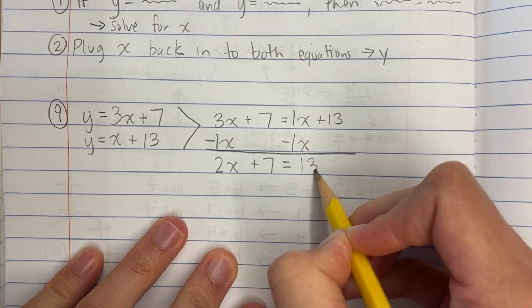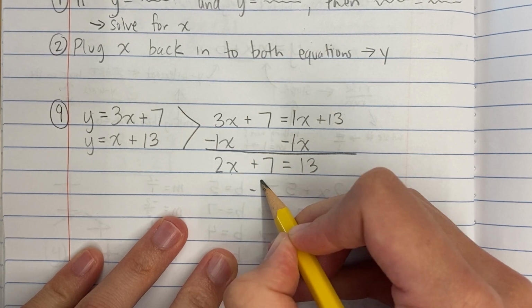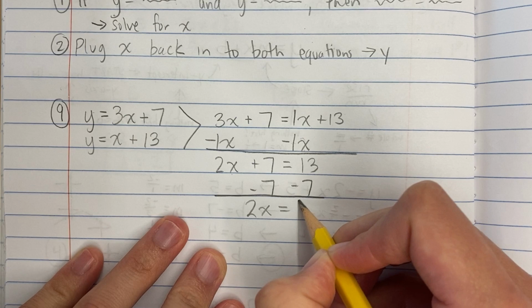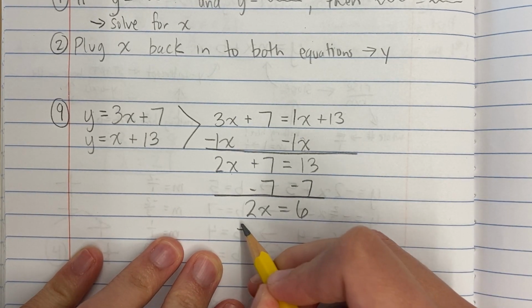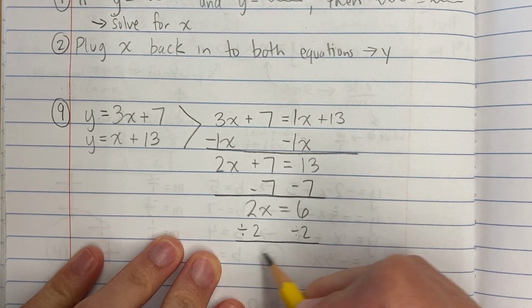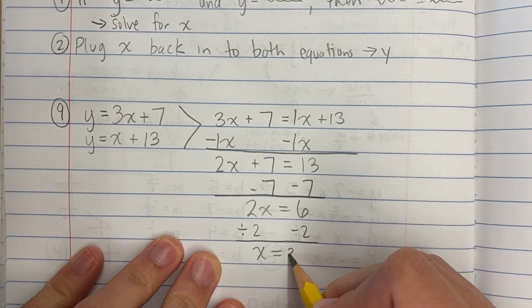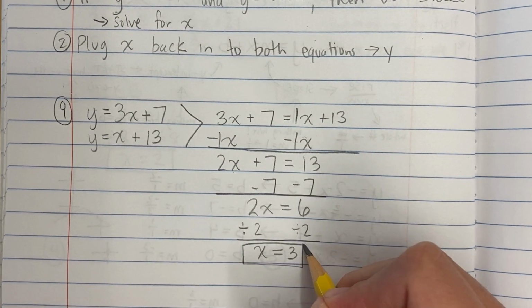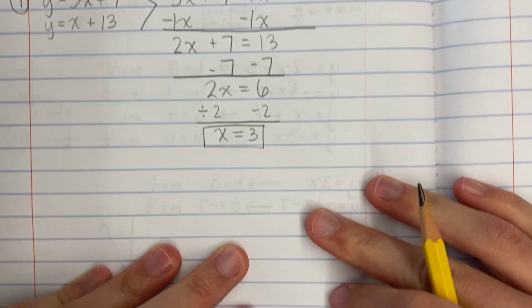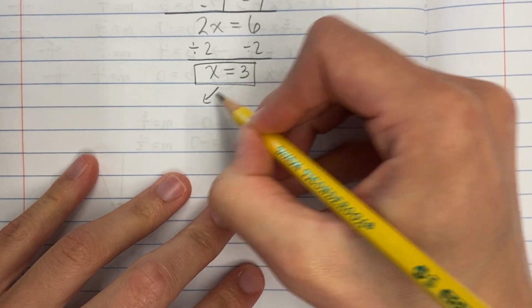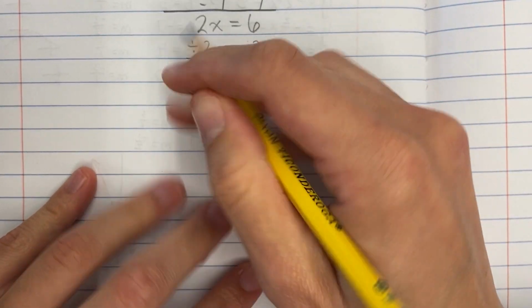This cancels. Now I'm going to get x by itself. Okay, and then I'm continuing, right? First I dealt with addition and subtraction, and now I'm dealing with multiplication and division. And I get x equals 3. Okay, so this is my x value. So this is half my answer, right? But in order to solve a system, I need both an x and a y value. So I'm going to take this x equals 3, and I'm going to plug it into both equations.